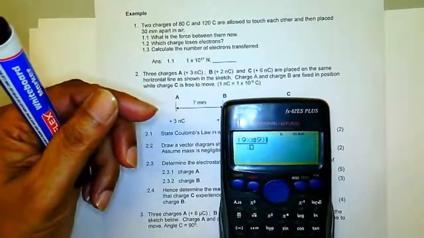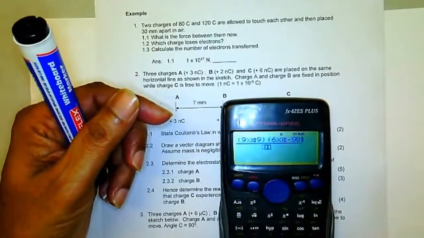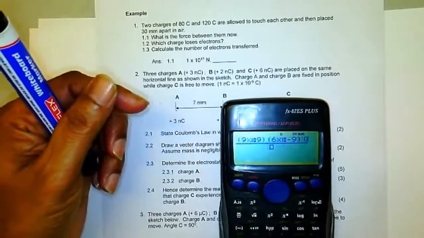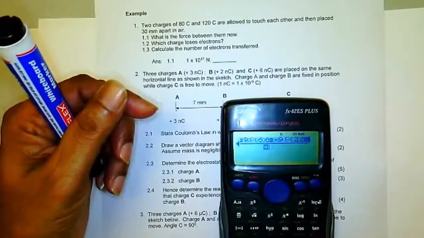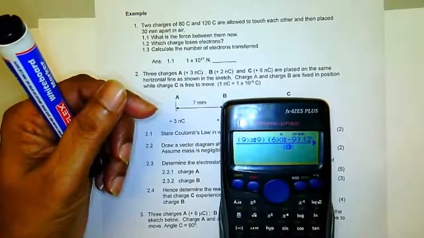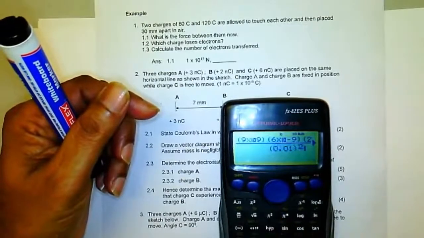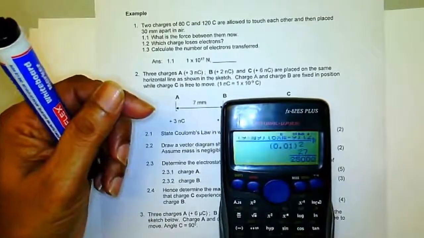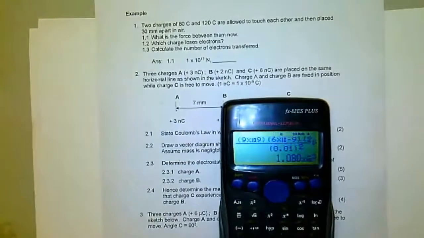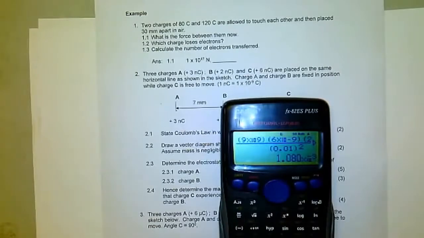9 times 10 to the 9 times 6 times 10 to the minus 9, open brackets, 2 times 10 to the minus 9, close bracket, divided by 0.01, close bracket, squared, equal 1,08 times 10 to the minus 3 Newton.